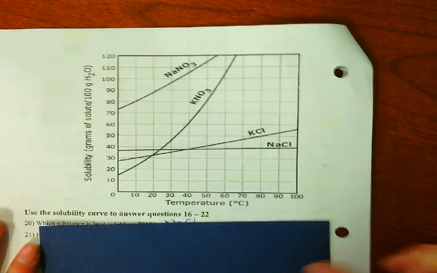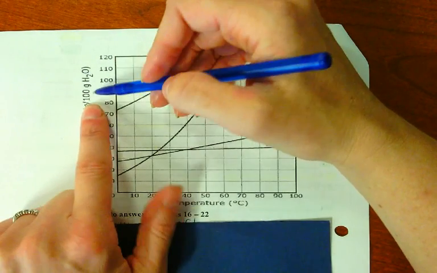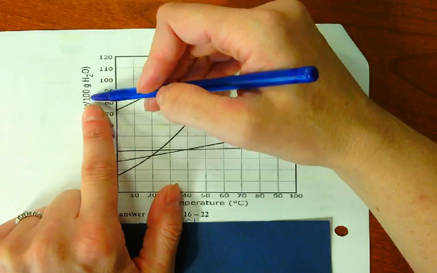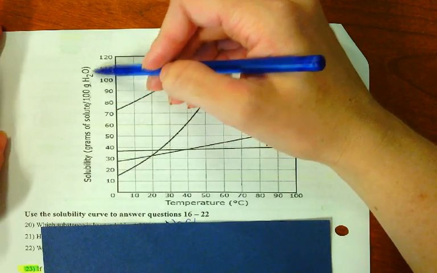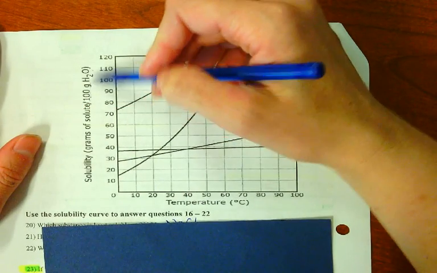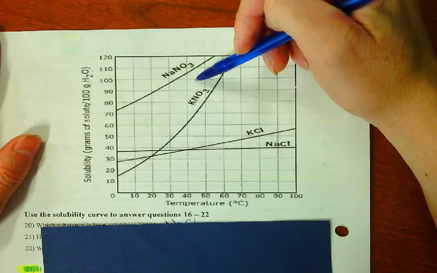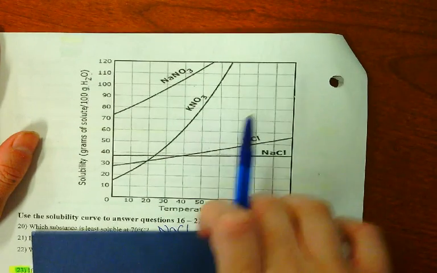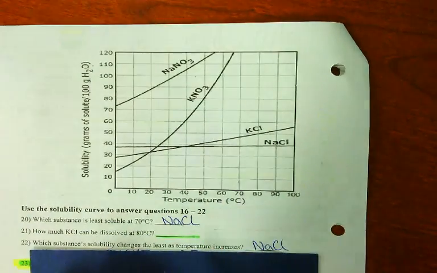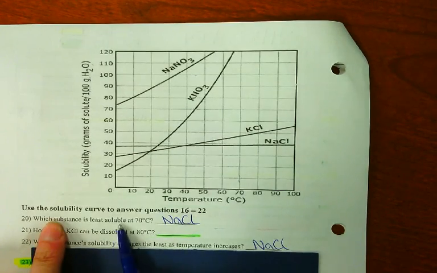Page 2 is where we've got our solubility curves. Now I just want to run over this with you. A lot of people have not been noticing that it says 100 grams of water here. So if you see 100 grams of water in a question, that means according to this graph. That's not something you're really looking for. All right. I've been really surprised how many people are confused about this.